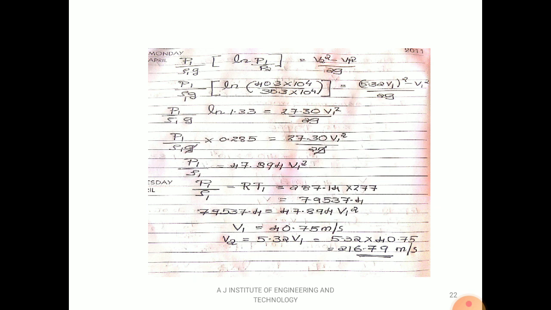So when you get the value of V1, we can easily get the value of V2. That is just because V2 equal to 5.32 V1. So just substitute 40.75 in place of V1. So V2 we get 5.32 into 40.75, that is equal to 216.71. Those are the two values V1 and V2 we were supposed to find. So that is the answer.